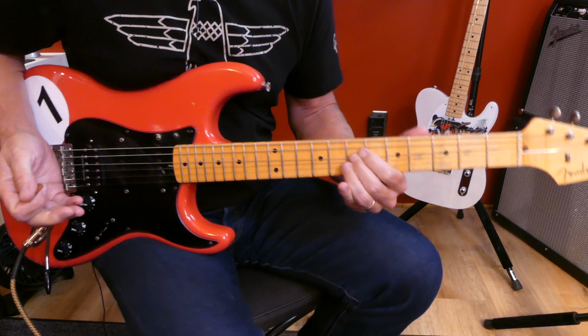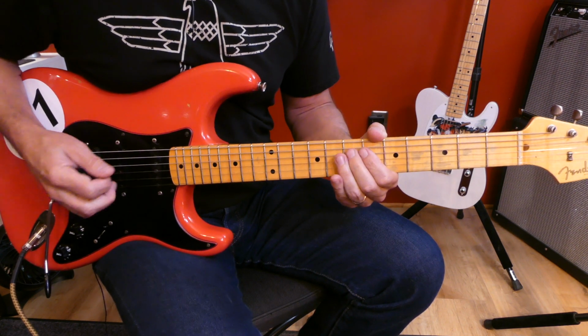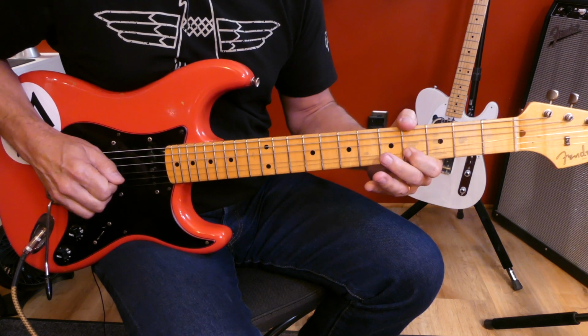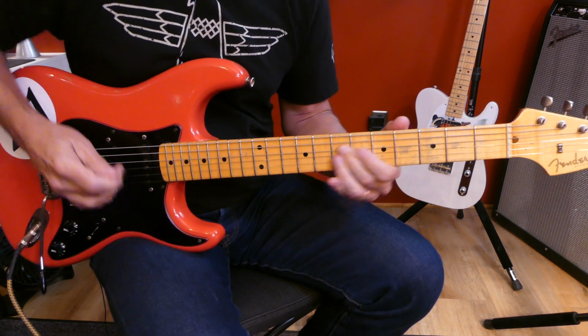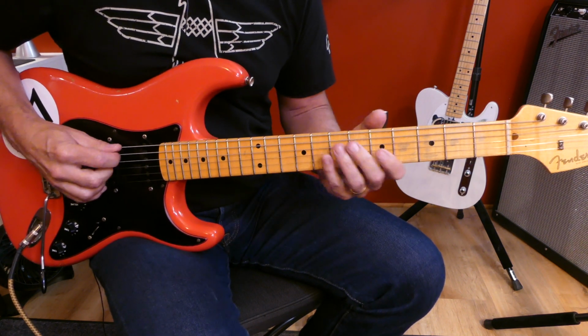That's basically what the melodic content is of the verse. The second time through, I just did a little embellishment there. The third time through, it hits the E minor.